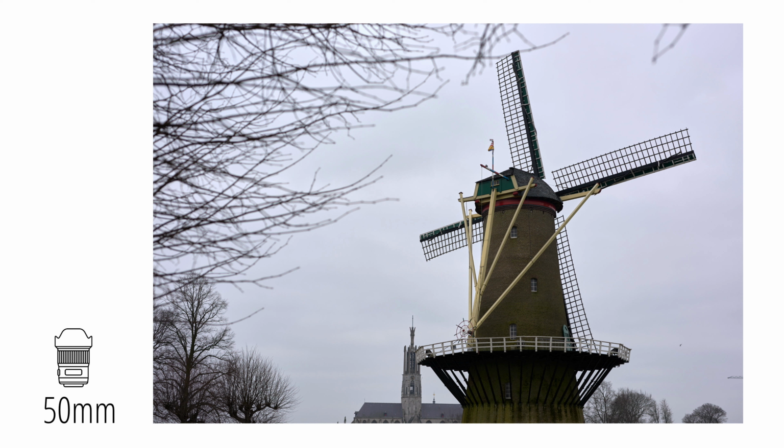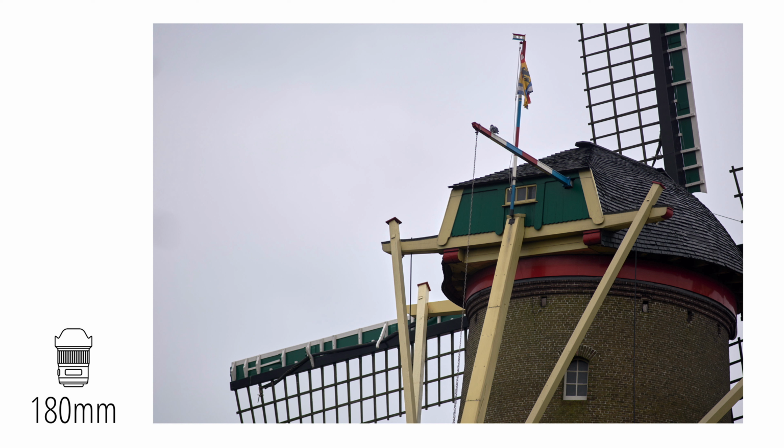You have about the same viewing angle as what the human eye sees, as I mentioned earlier. In this photo I used the 180mm lens. As you can see, the angle of view becomes smaller with this telephoto lens and you get to see less of the environment here too.